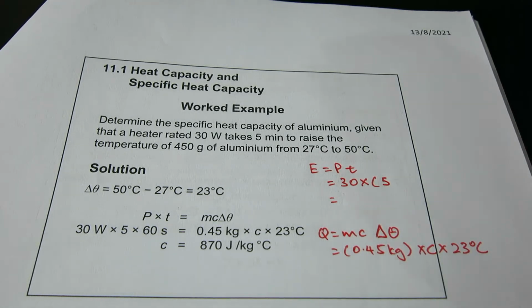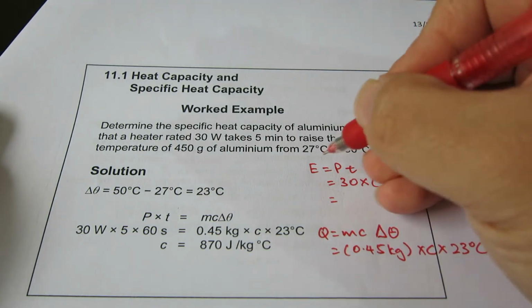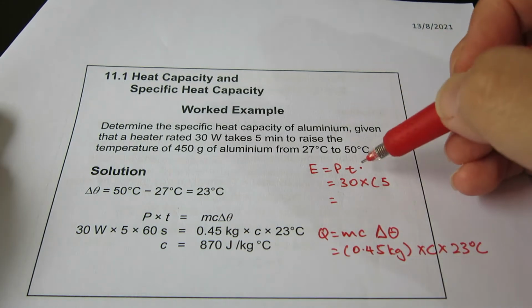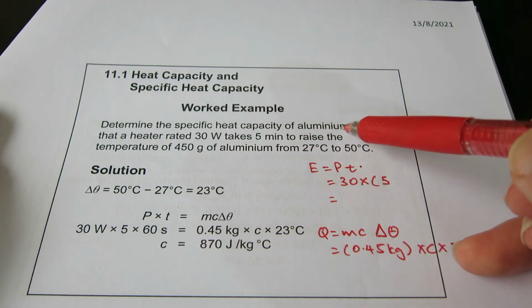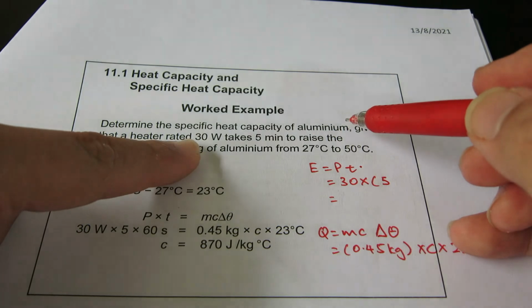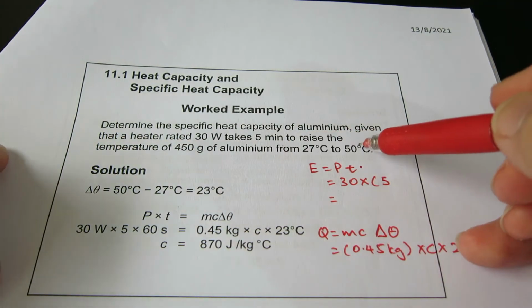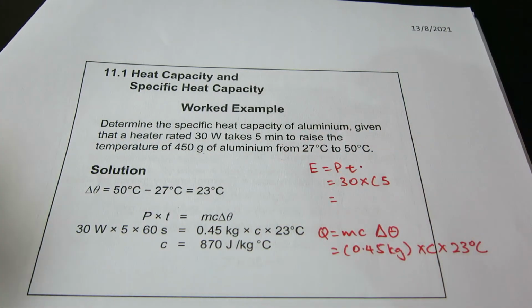Now, moving on to another question involving specific heat capacity. Just now I told you that this formula will be used quite often in this chapter, so just take note. They ask you to calculate the specific heat capacity of aluminum, given that the heater rated at 30 watts, which means the power is 30 watts, takes 5 minutes to increase the temperature of 450 grams of aluminum from 27 to 50 degrees Celsius.